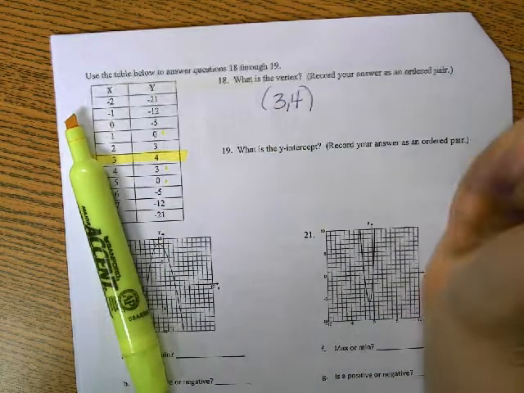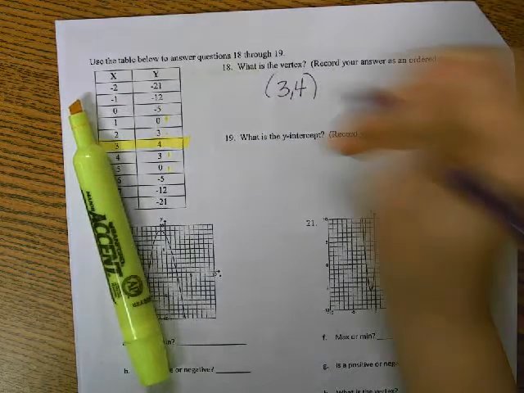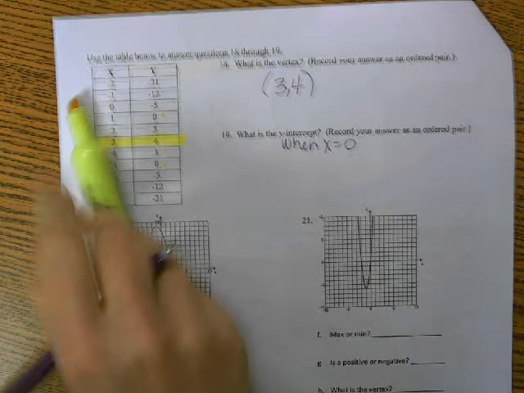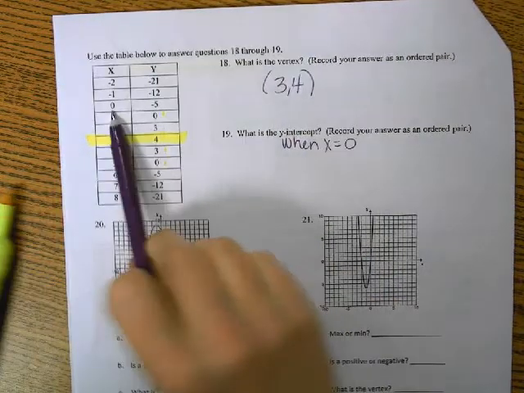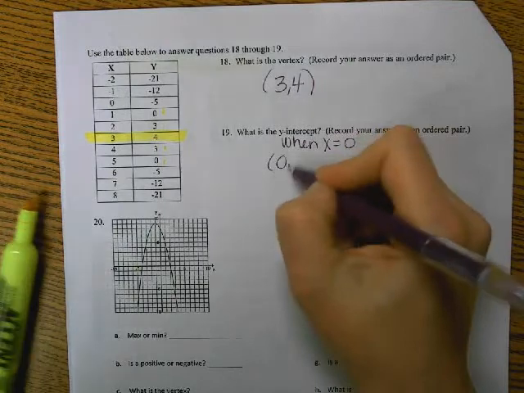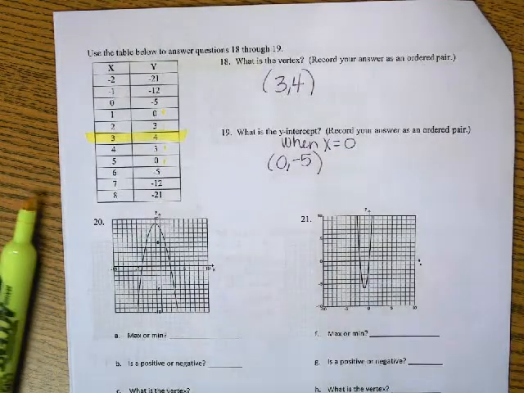Okay? What is the y-intercept? Remember, the y-intercept is when x equals 0. So find when x equals 0. That's right here. So this is super easy. (0, -5). Okay?